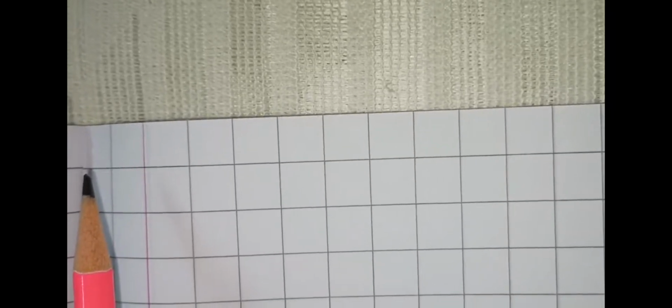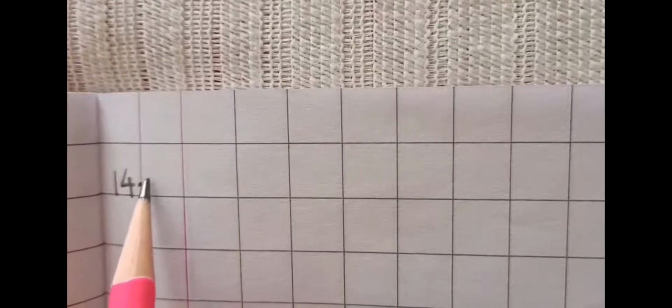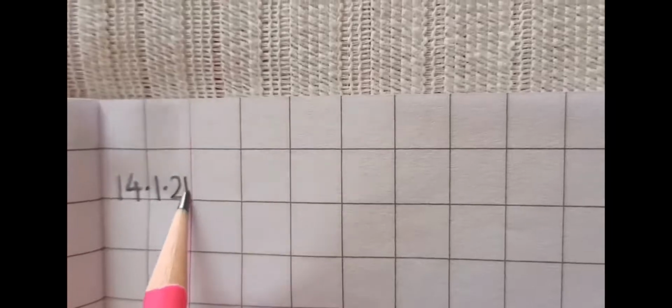Children, now we will write number name 18 and months of the year in the notebook. Today's date is 14.1.2021. Now we have to write the heading.